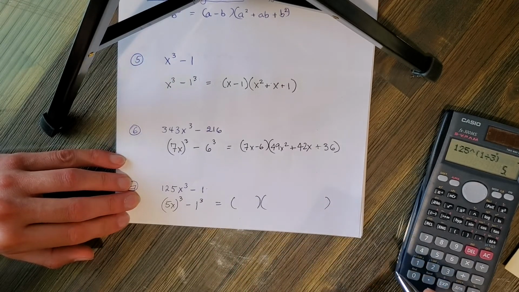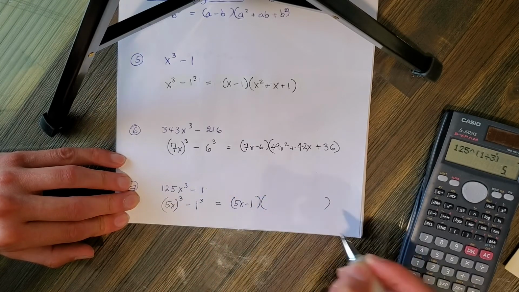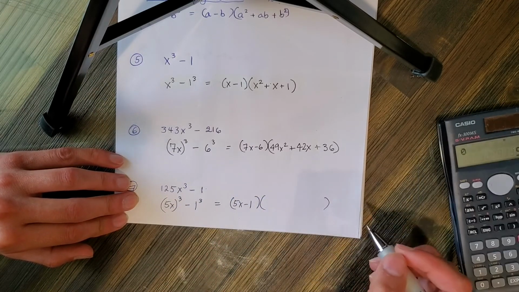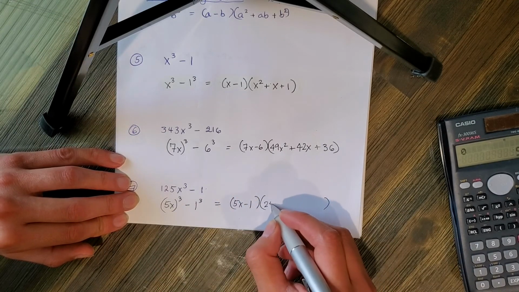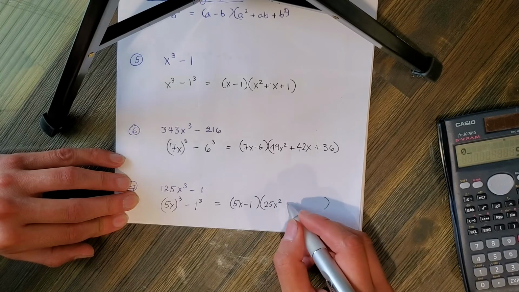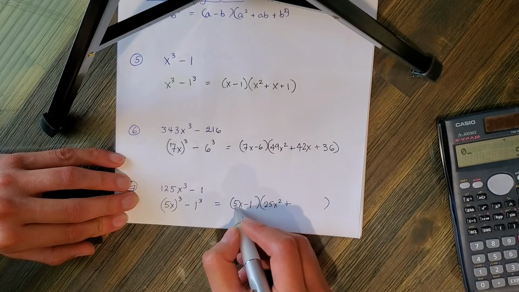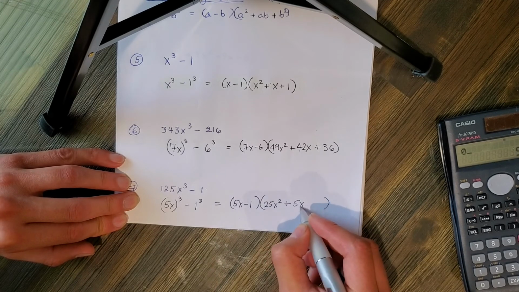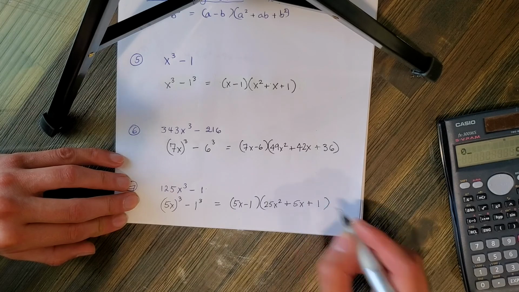I'll give myself more room now. And so this will be 5x minus 1. And then we're going to go ahead and square this. So this will be 25x squared plus, now I'll multiply these two here together. 5x times 1 is just 5x plus, and then 1 squared is just 1.